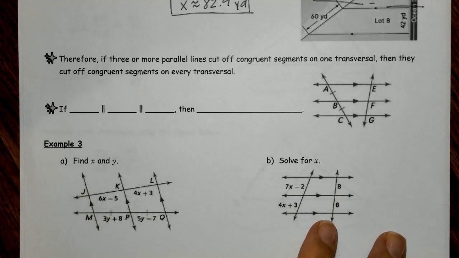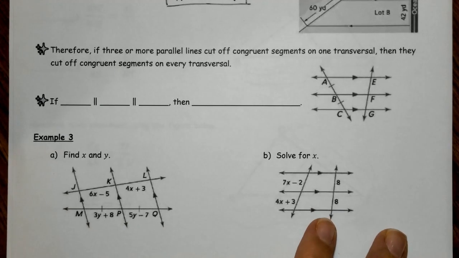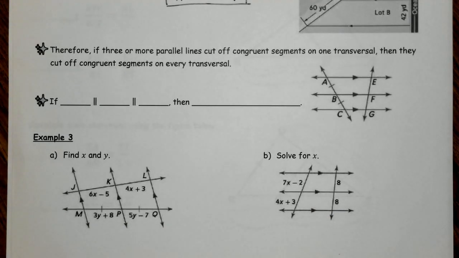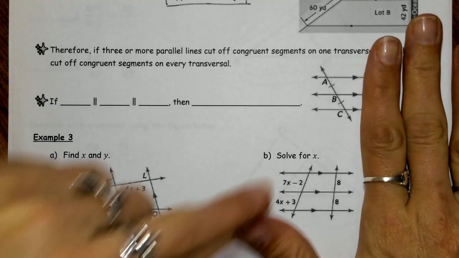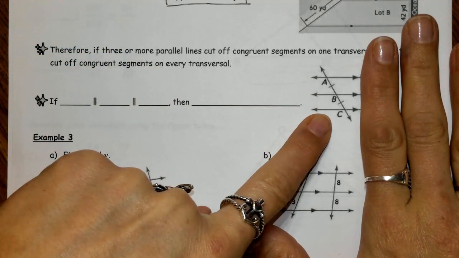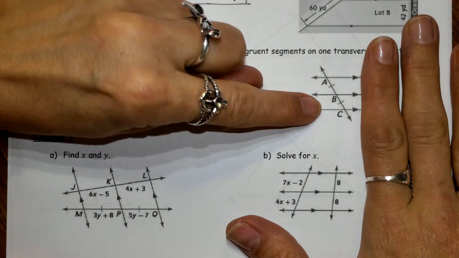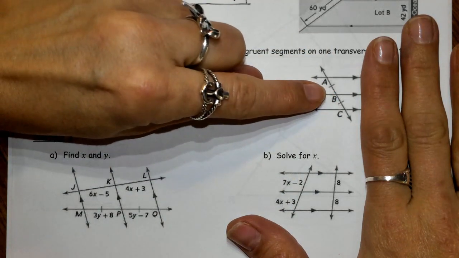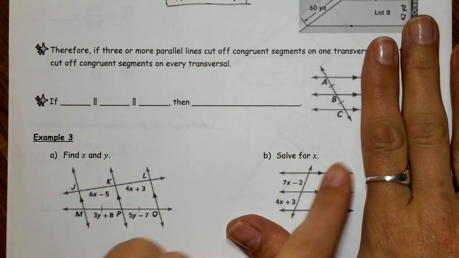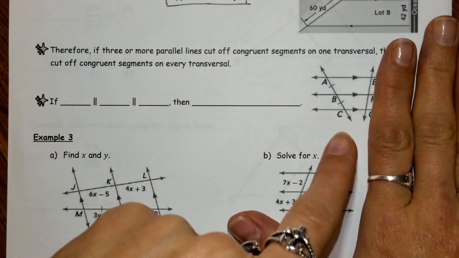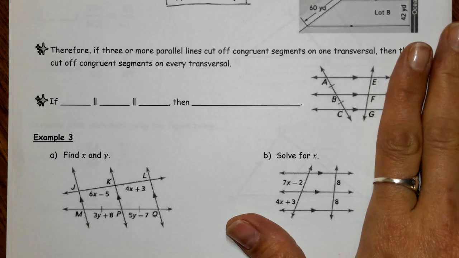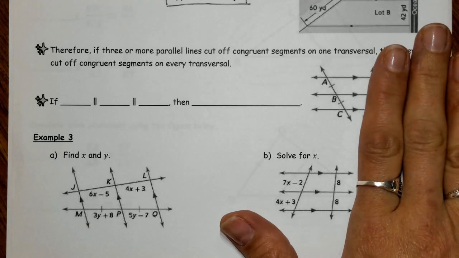Now, what also ends up happening because of this, if three or more parallel lines cut off congruent segments on one transversal, let's pause there and look at this. Here's our three or more parallel lines. This transversal, the parallel lines are creating congruent parts. Segment AB being congruent to segment BC. That's what that first part says, that hypothesis. Three or more parallel lines cut off congruent segments of one transversal.